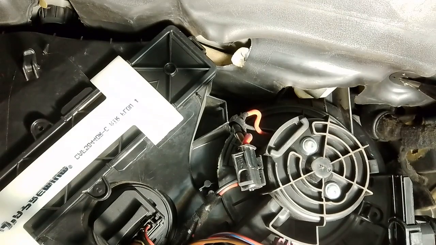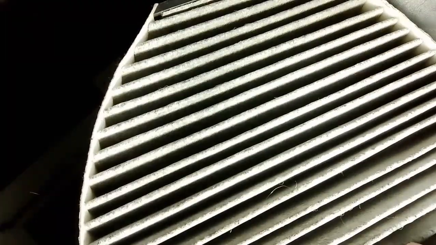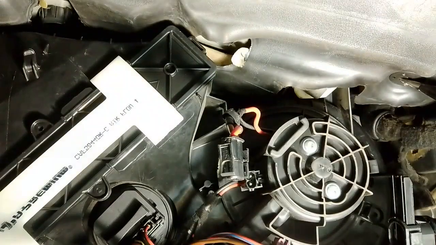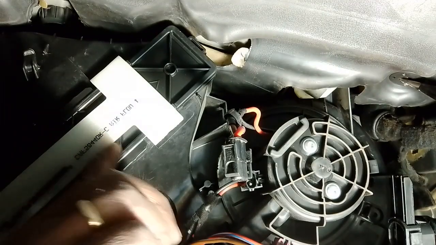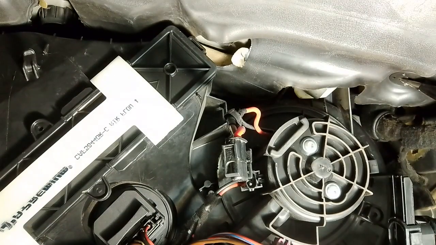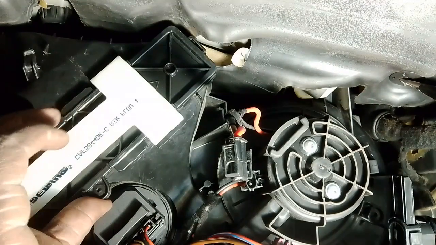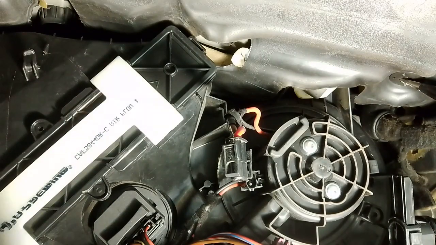So for the meantime, I will also change the cabin filter. As you can see, I changed it. The cabin filter is there. Right. So there's the cabin filter there. I put it in, and everything feels okay. So I have no issues there. All right. So that's it for today.